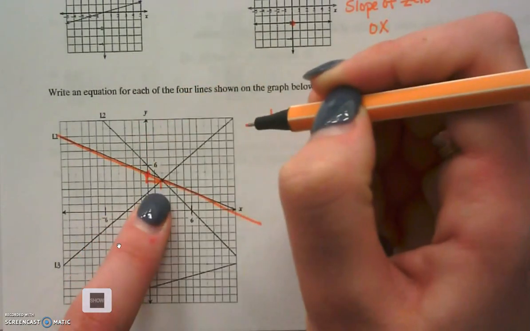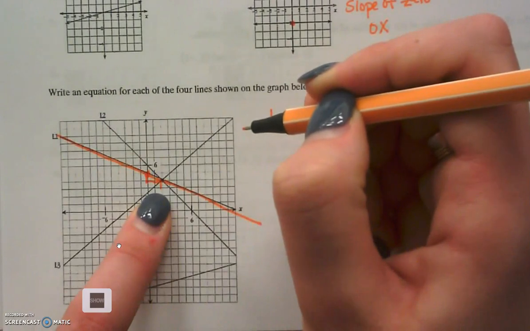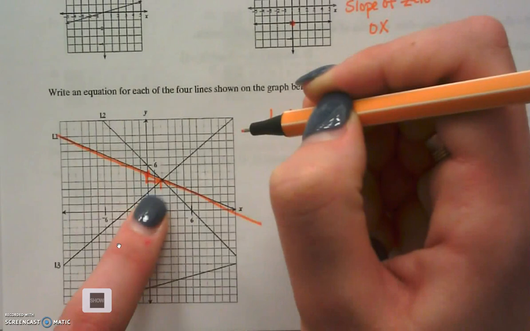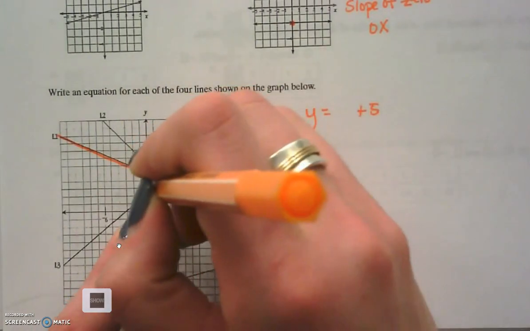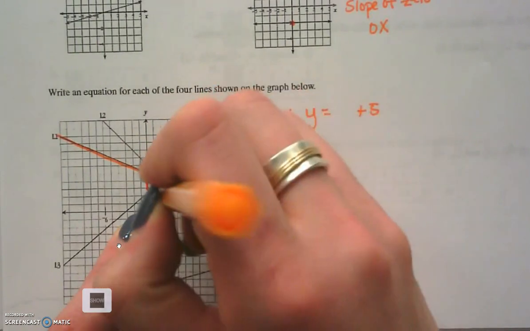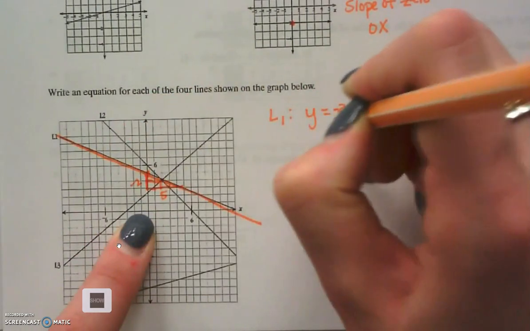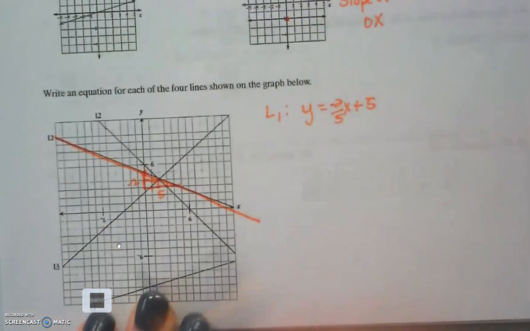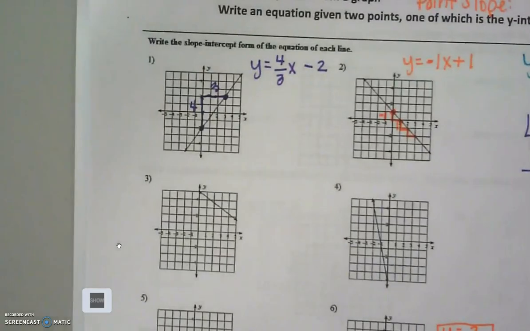No. Let's see. Let's go down 2 and over 1, 2, 3, 4, 5. And -2/5 x. Go ahead and label those 4. Flip it on over to the back.